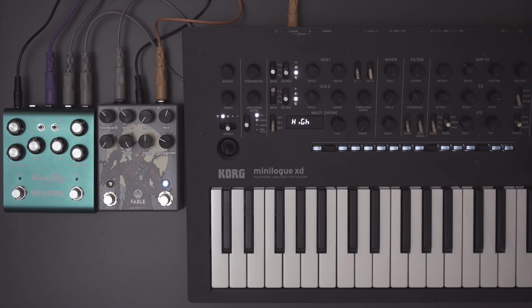So, disclaimer, I did buy the Fable with my own money. It is a good pedal so far. I'll just give you that spoiler out front. I have a video already where I do a little song with it, and I've been playing with it since I've gotten it, and it's really fun and really useful so far. Well, let's get into it.